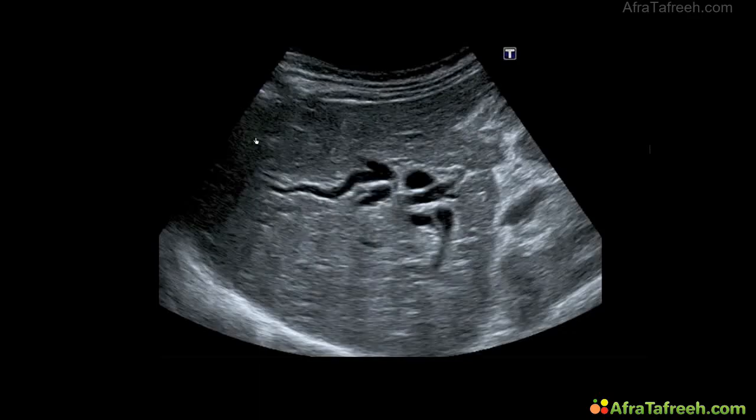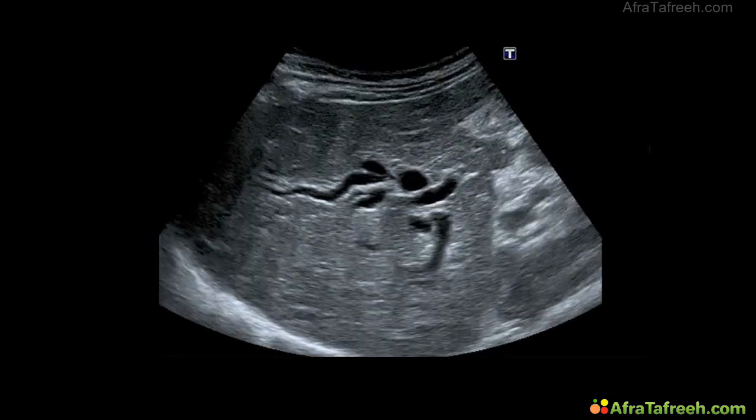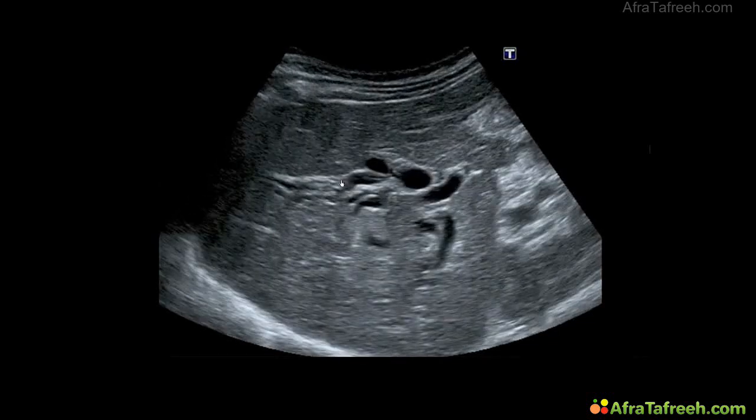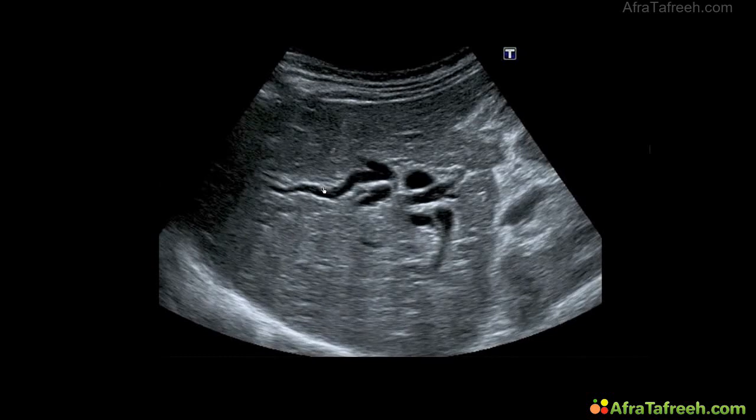Now let's see what's wrong over here. There are more structures than we have seen before. There are bile ducts seen over here. Don't they look like branches of an old tree? I think so. And in the loop, you can clearly see these tubular structures over here following the portal veins.